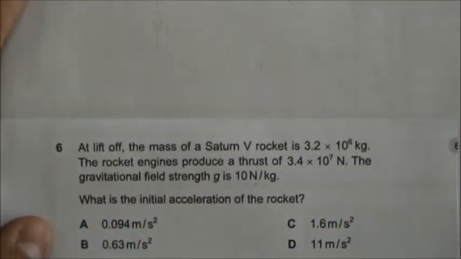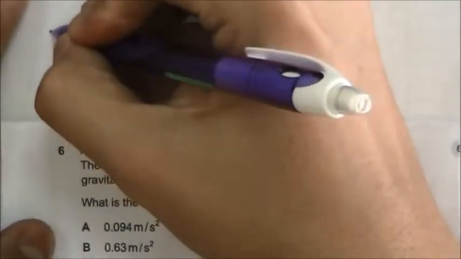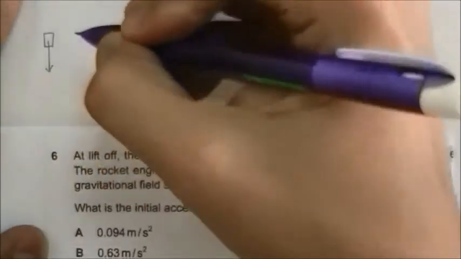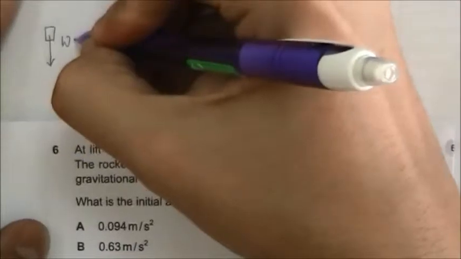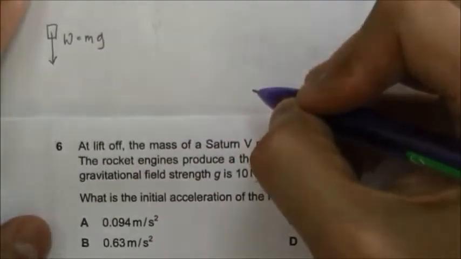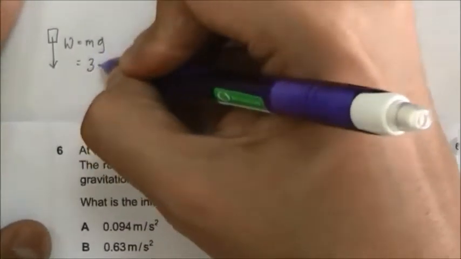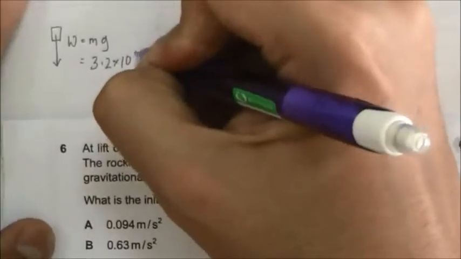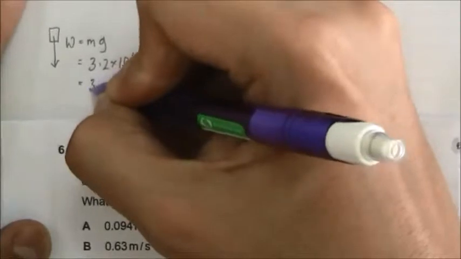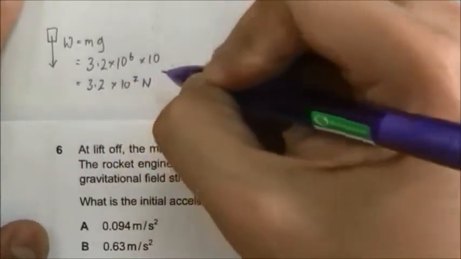Okay, for these questions, we have to label all the forces on the rocket. Imagine that this is a rocket and there is going to be a downward force, which is the weight, and it can be calculated by W = mg. This is equal to 3.2 × 10^6 × 10. This will give us 3.2 × 10^7 Newton.